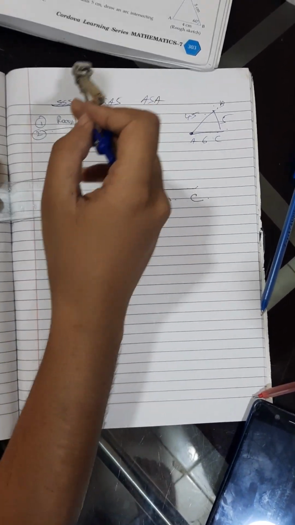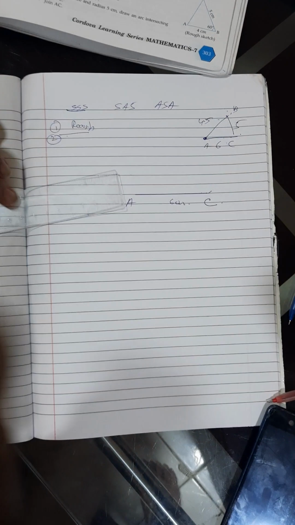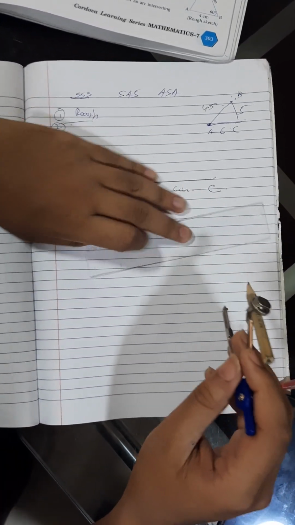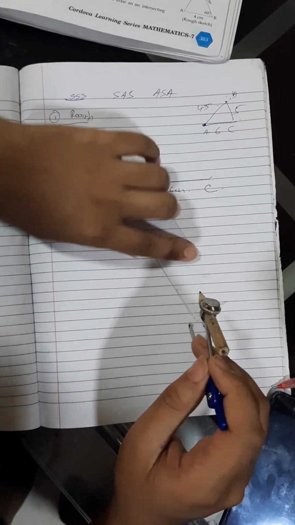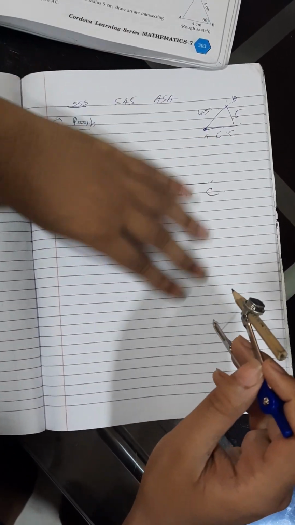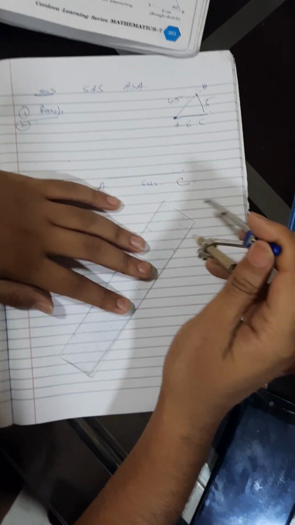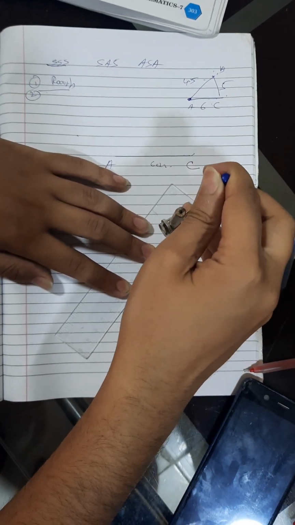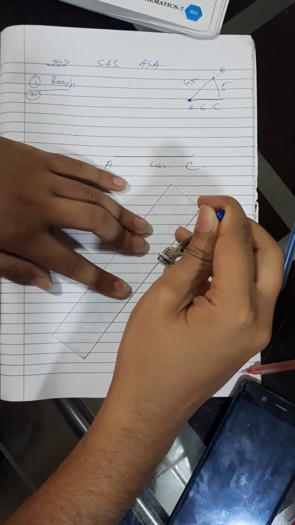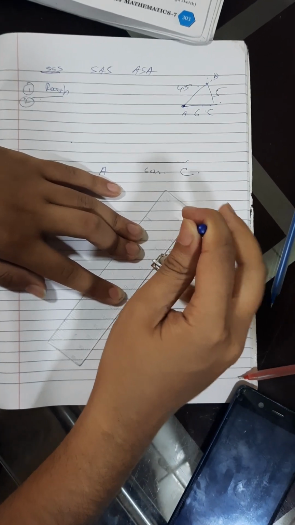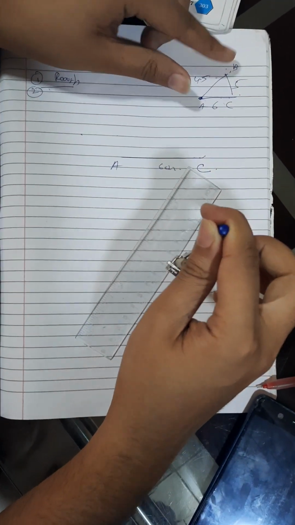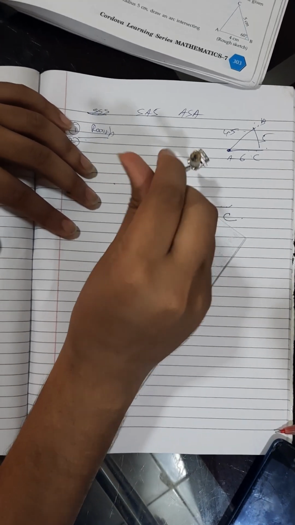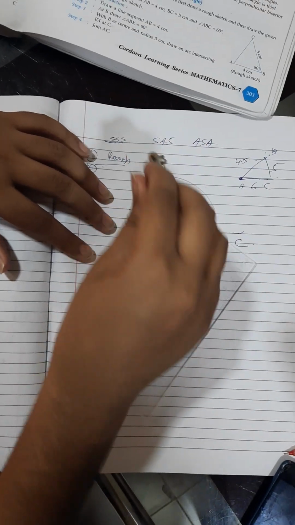There are no angles given. What is not given? No angles. So take your scale, take your compass, put it firmly on 0. Keep your finger like this and push the pencil. Push the pencil, adjust it to 4.5. So this is 4.5. Take it over here and draw a random arc. What arc? Random. Arc 4.5.